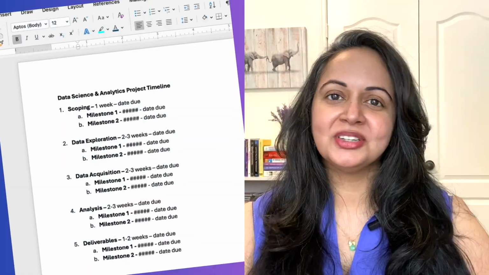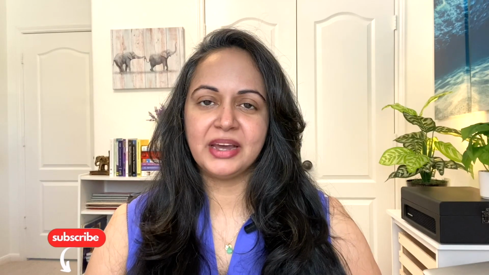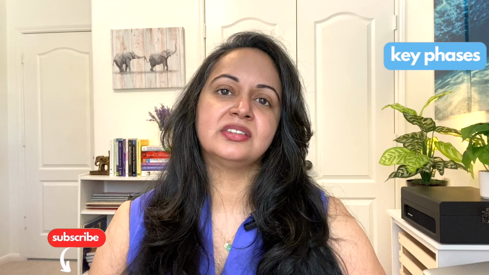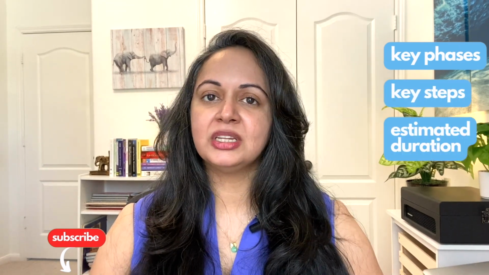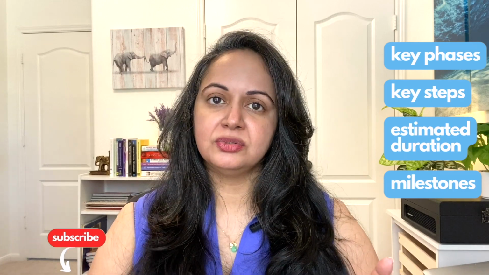So how do you develop a data science and analytics project timeline? Just keep it simple. It can be Excel spreadsheet, Word doc, a slide in a PowerPoint deck. It doesn't matter. At a high level, what are the key phases of your project? What are the key steps? How long does it take you to execute that work? And build in some milestones.